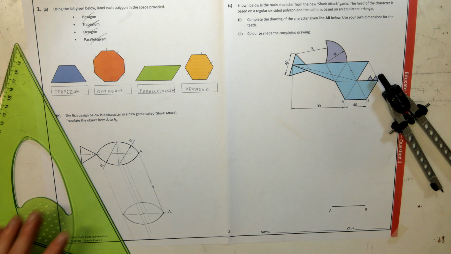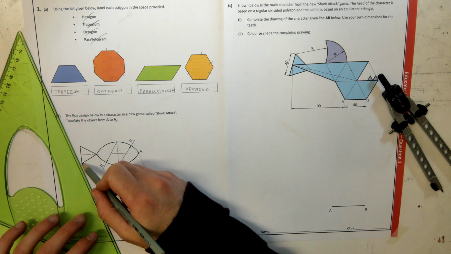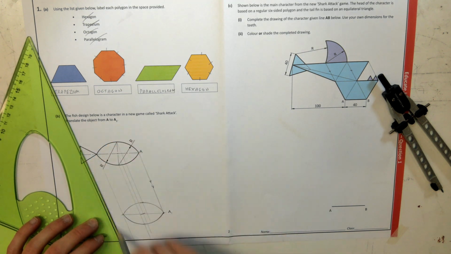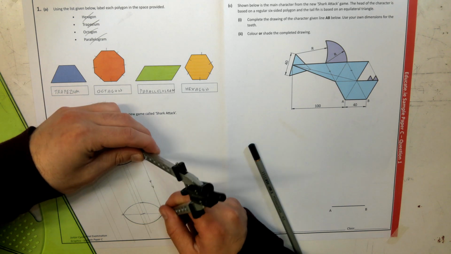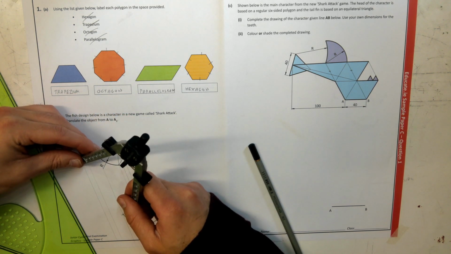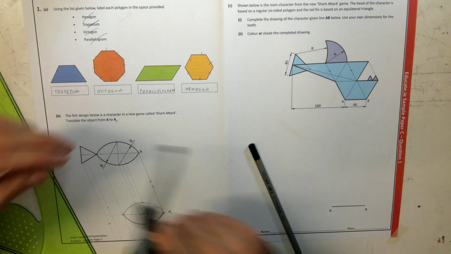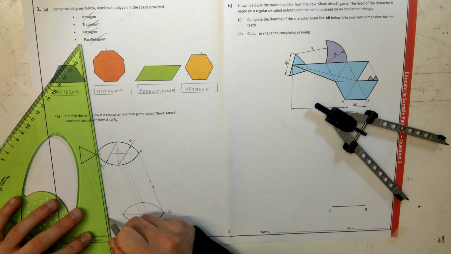Last thing that I need are the 2 points for the tail. So same distance again. Connect those two together.